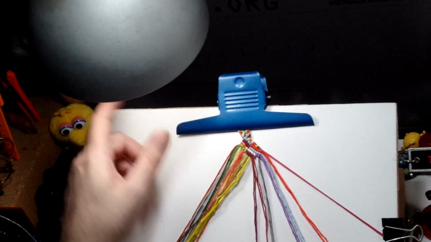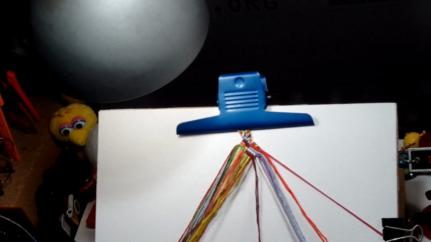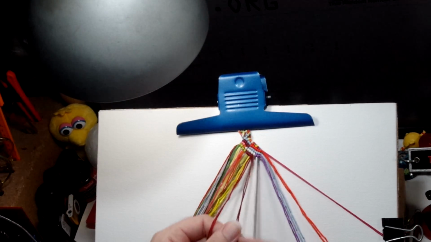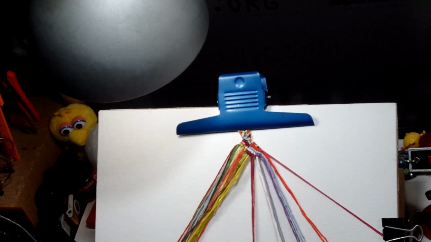Okay, so 3. The next one is another 3. So that kind of works out because there's 9 strings going across here.